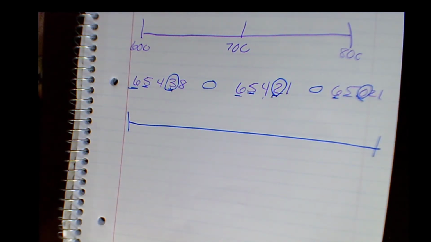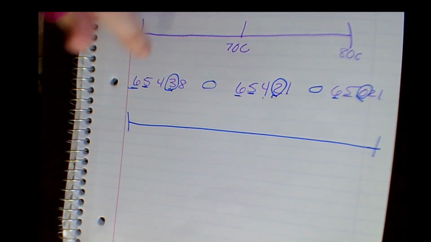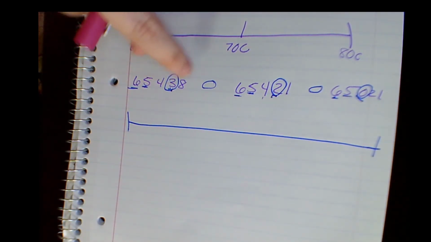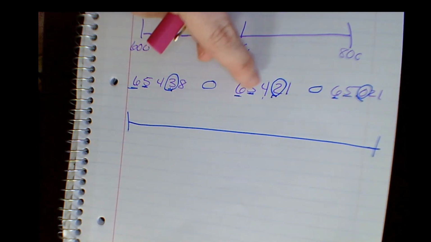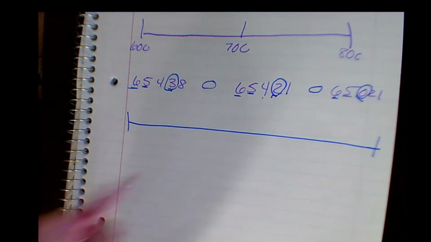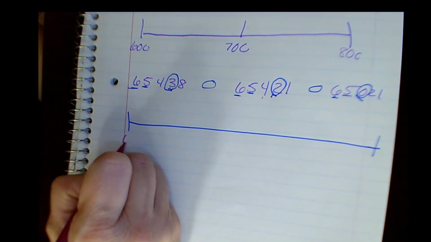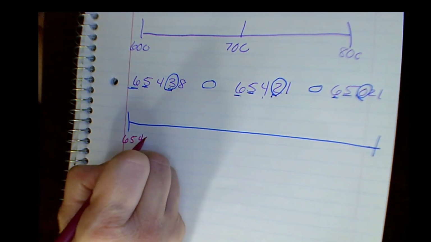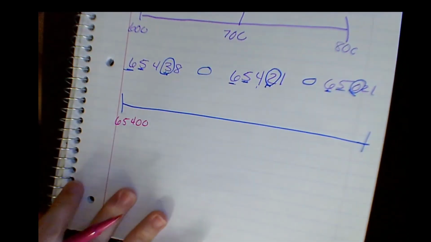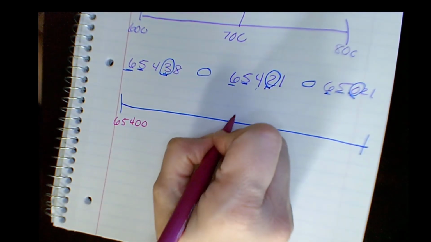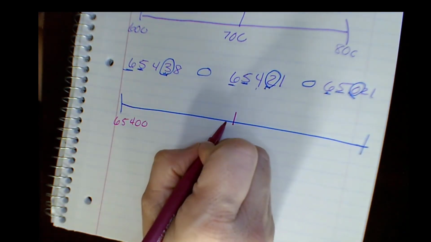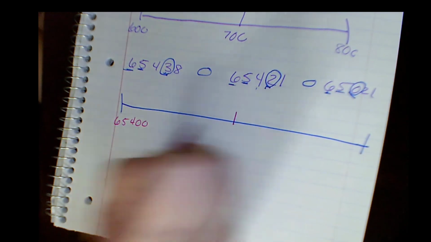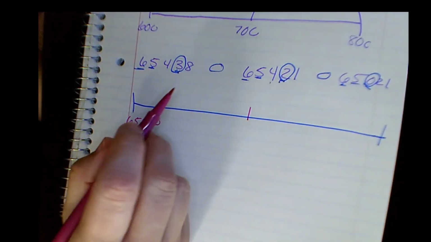So on my number line, we're going to look at these two numbers right now. I have 65,438 and 65,421. So over here, it's going to be 65,400. And over here, I'm going to put 65,300.